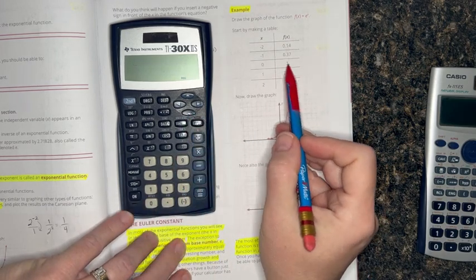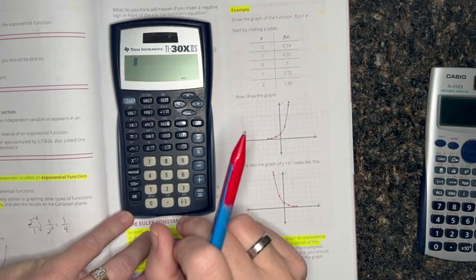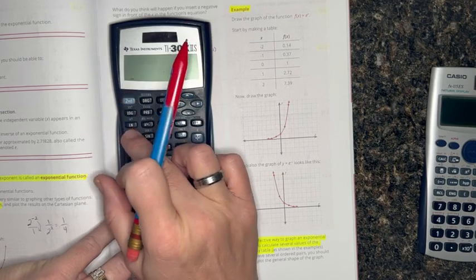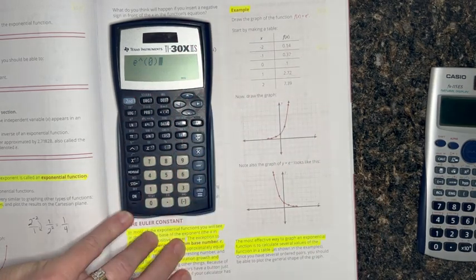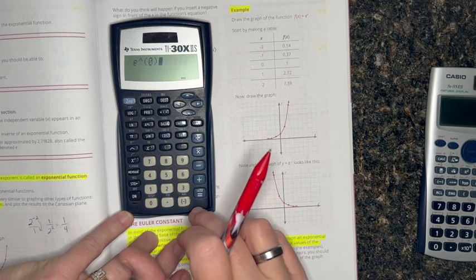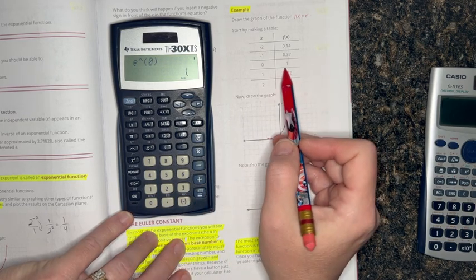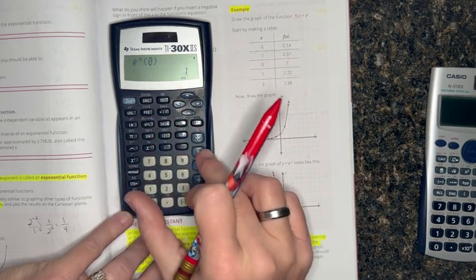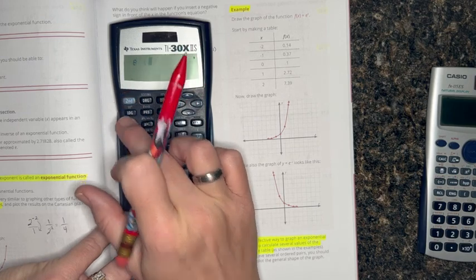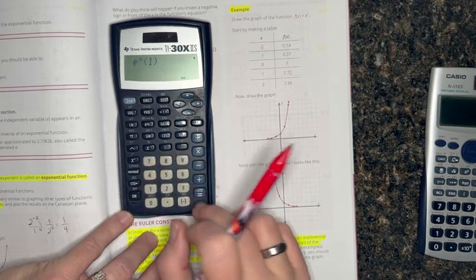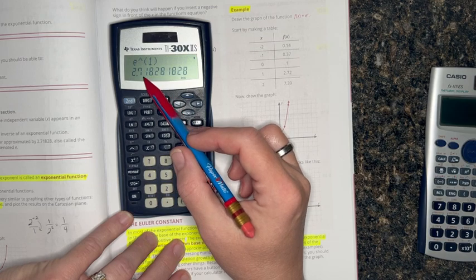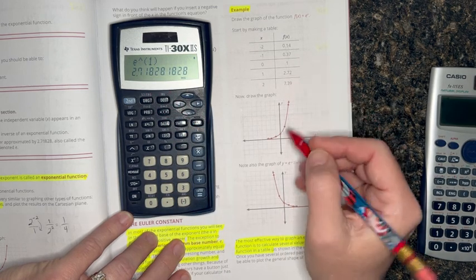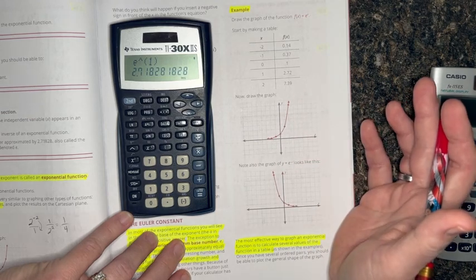Clear. Let's do e to the 0 power. Okay. Where did I say it was? Oh, here. Okay. So second e. So it comes up exactly the same. 0. Close your parentheses. And hit enter, so it's 1, all right? E to the 1 power, so second e to the 1 power, close my parentheses, equals 2.718. We are rounding it to 2.72, and so on and so forth, all right?